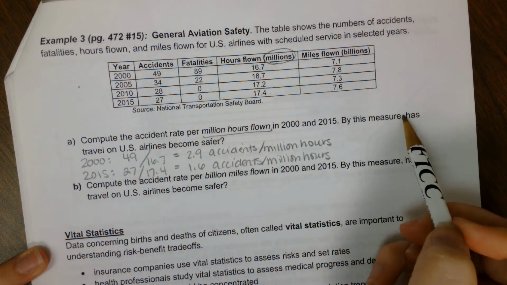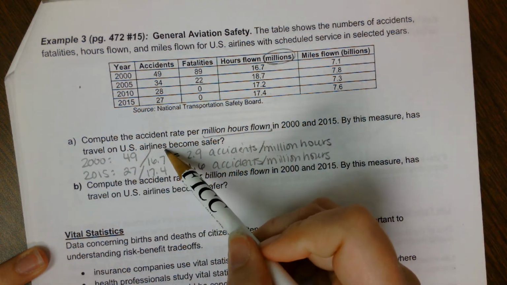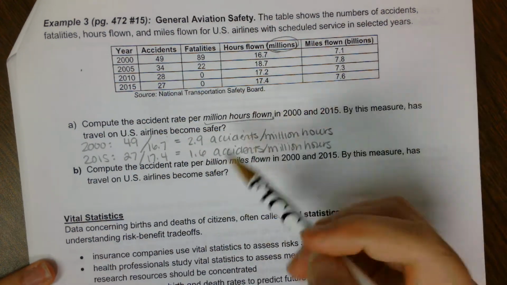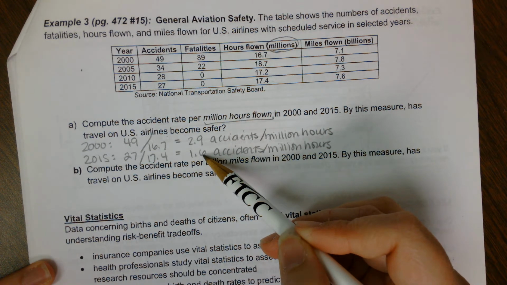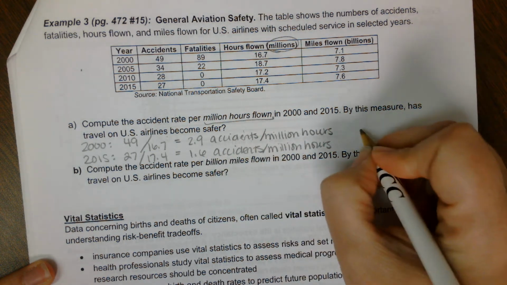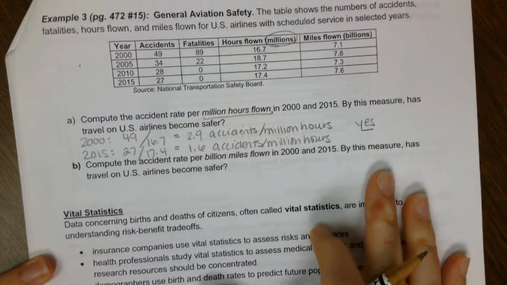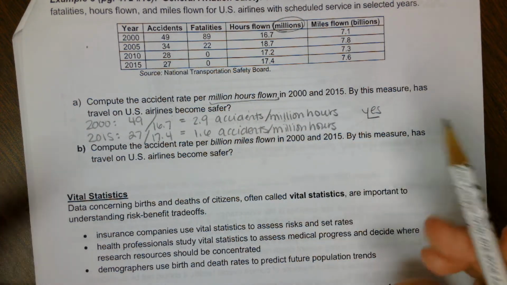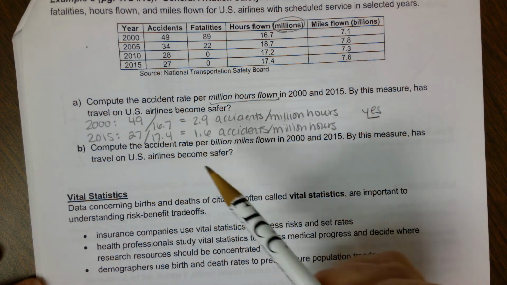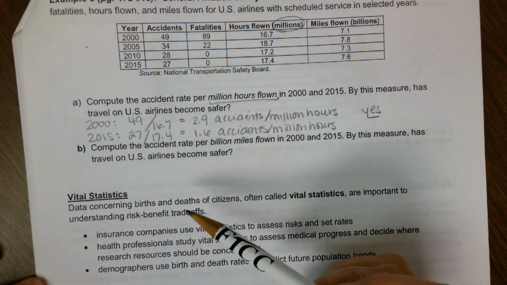So comparing these, can we conclude that U.S. airlines became safer? Well, yeah, it went from almost 3 accidents per million hours to less than 2 accidents per million hours. Definitely fewer accidents per million hours, so yeah, it looks like it's become safer in the last 15 years, or between those 15 years.